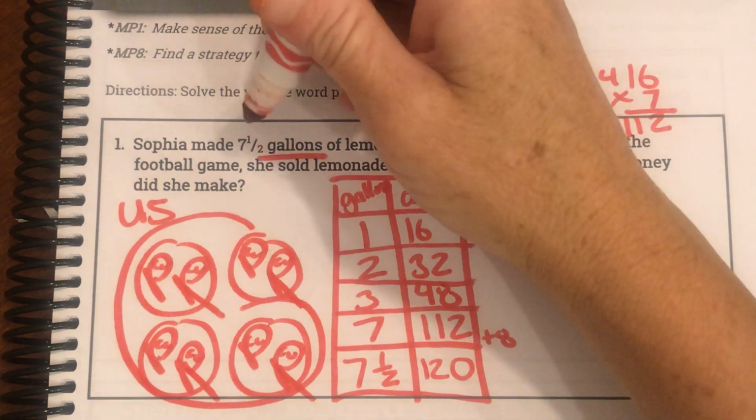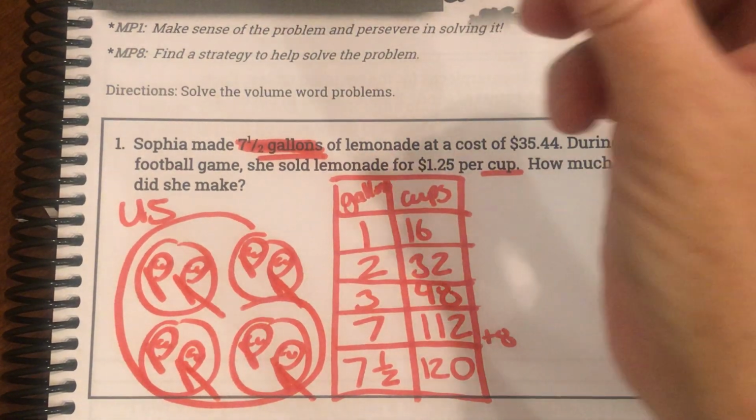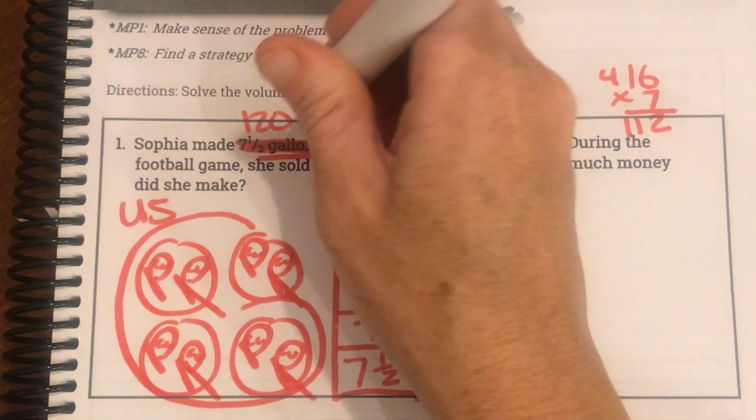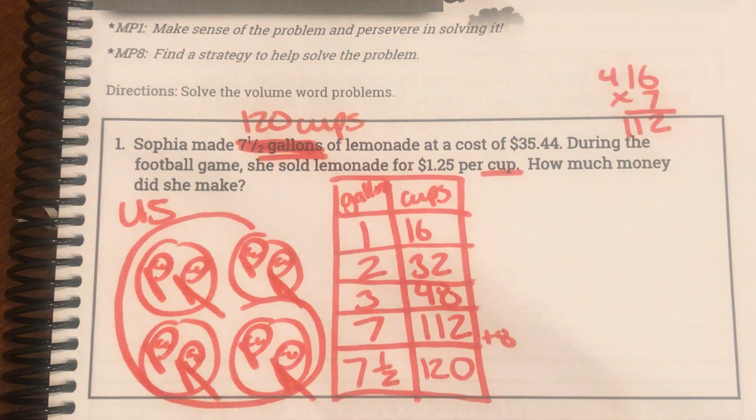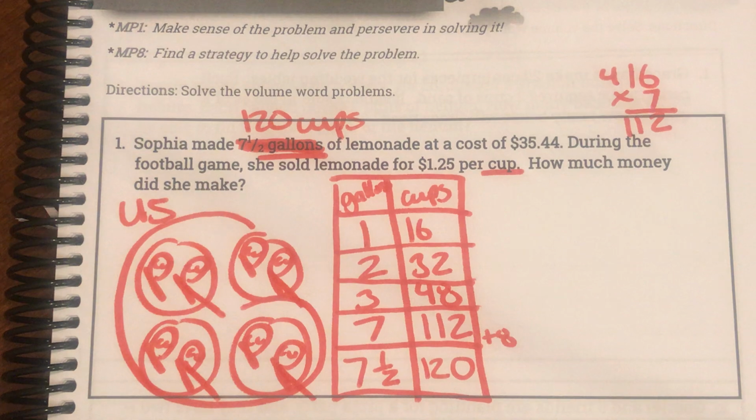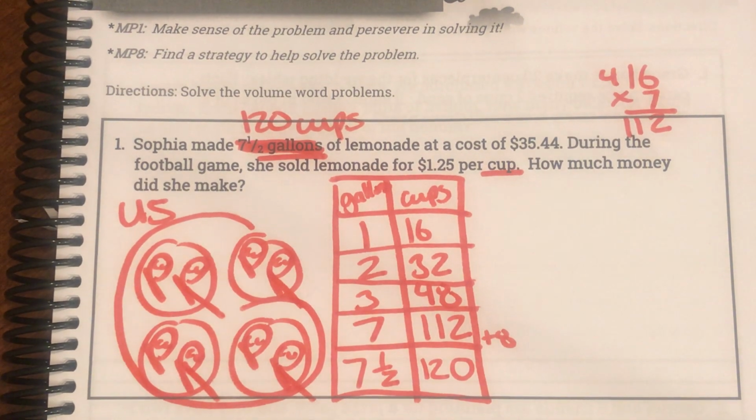Okay, so what I'm going to do in my word problem is cross this off and say 120 cups. Now, because I have only one measurement in the word problem, I can just jump right in and I can actually solve this now. So what do I see? I see it says Sophia made 120 cups of lemonade at a cost of $35.44.